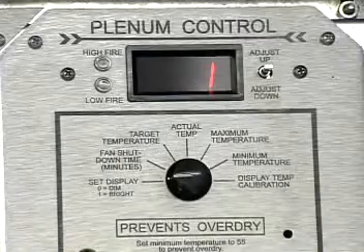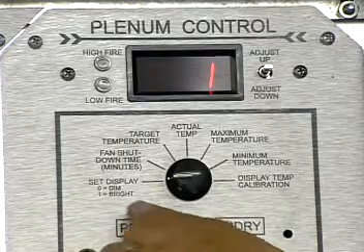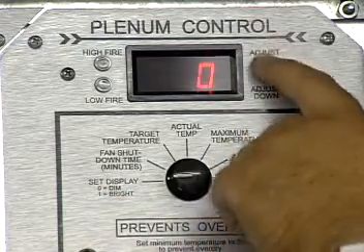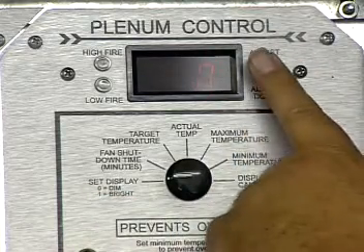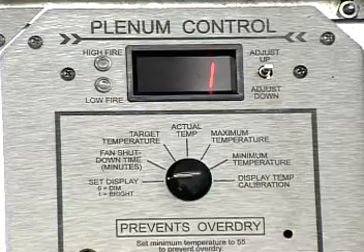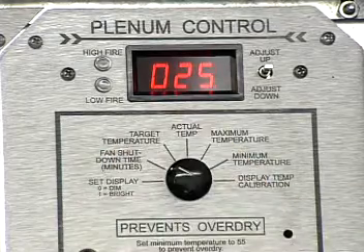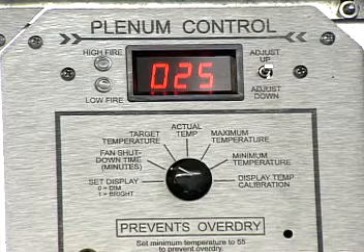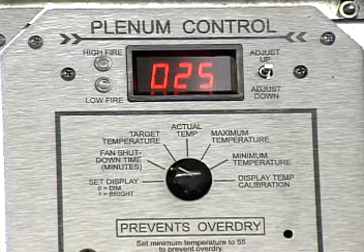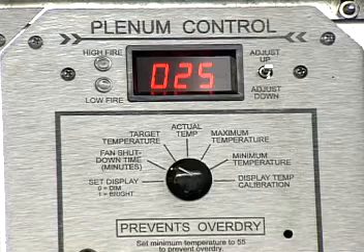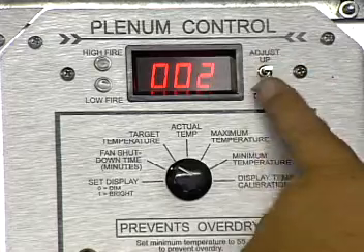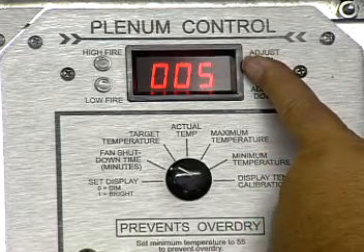We're going to talk about the Plenum control settings first. Right here we have it set on set display, 0 for dim, 1 for bright. You're probably going to want to keep it at 1. Next we have the fan shutdown time in minutes. This is the amount of time that the drying fan will continue to run after the low grain switch shuts the burner off and the circulator and all the augers. That can be set from 1 minute the whole way up to 120, whatever you want to keep it at.